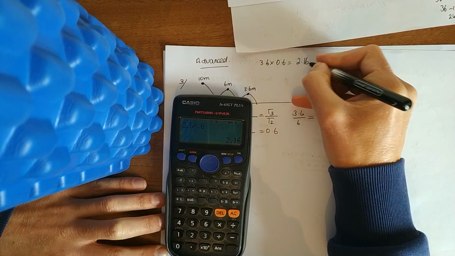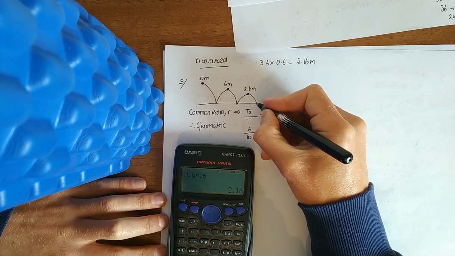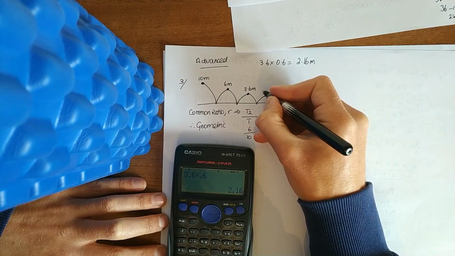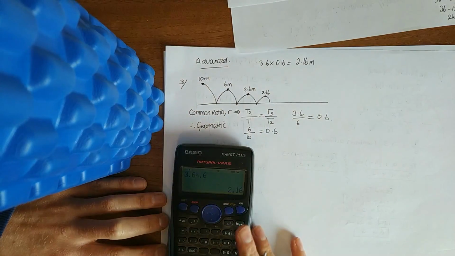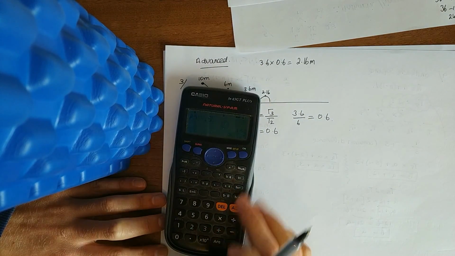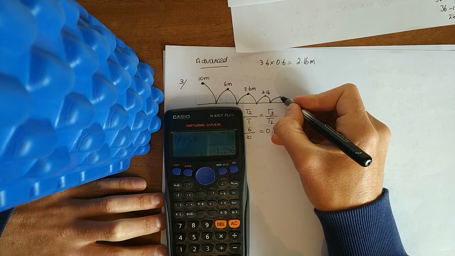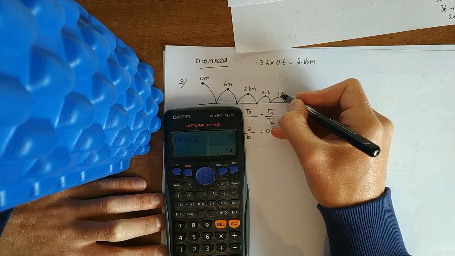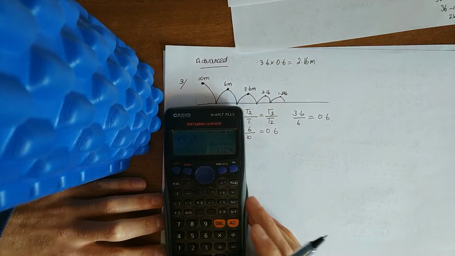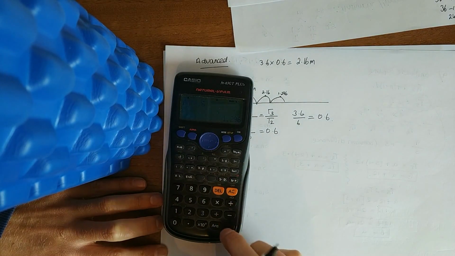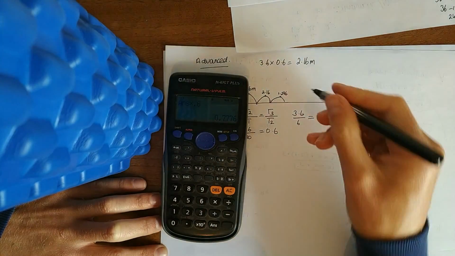2.16 meters. So it goes 2.16 up, 2.16 down. And then that there is multiplied by 0.6 to get the next one. 1.296. Now these aren't looking nice now. But I think they're just trying to get the idea it's geometric. Multiply it by 0.6, 0.7776.